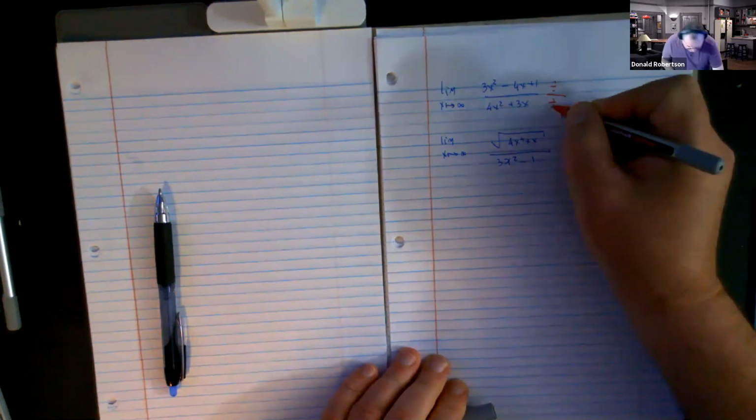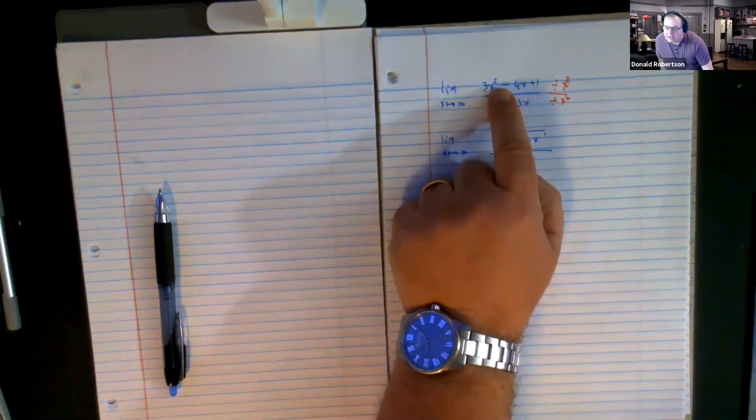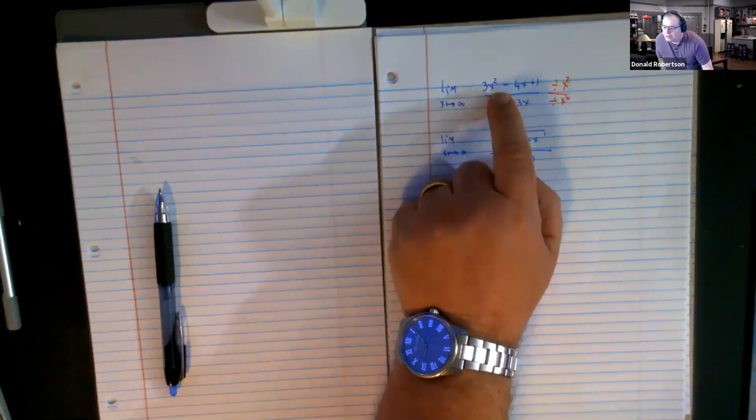Essentially, don't you just divide the top and bottom? In this top one, don't you divide the top and bottom by the biggest power of x, in this case, x squared? What do you do if there's an x cubed on the top and an x squared on the bottom? What do you do if that happens?